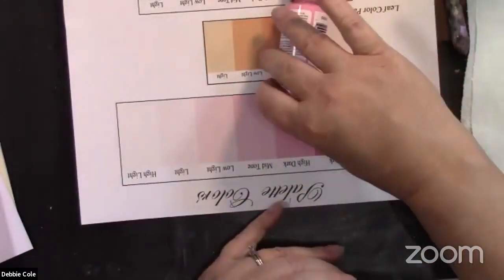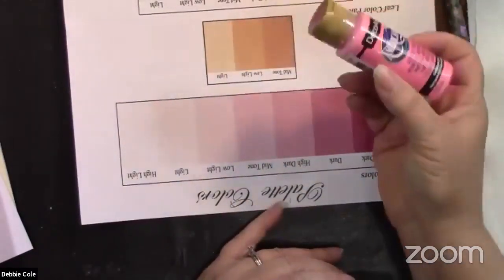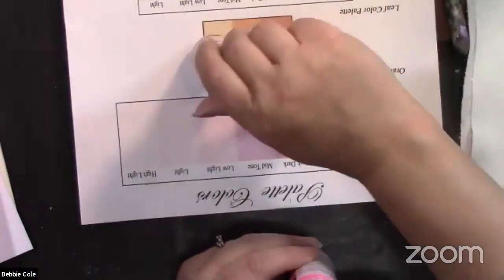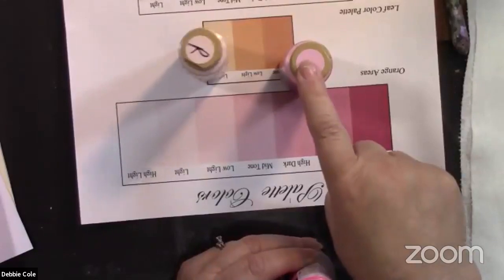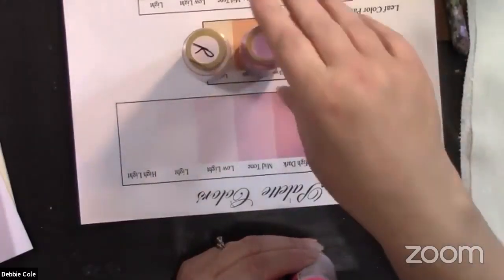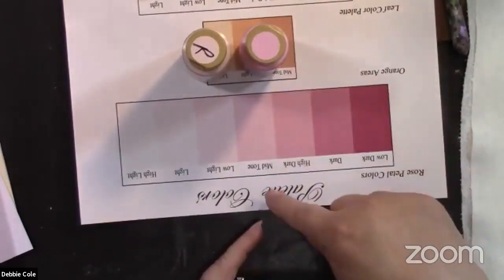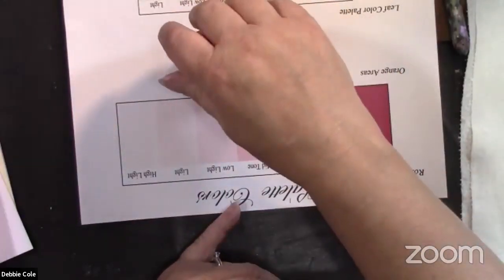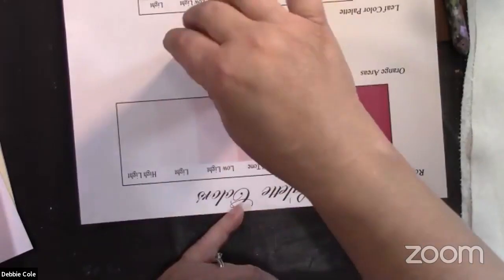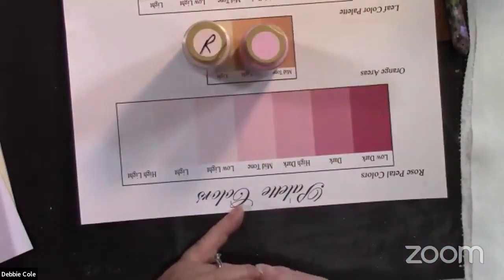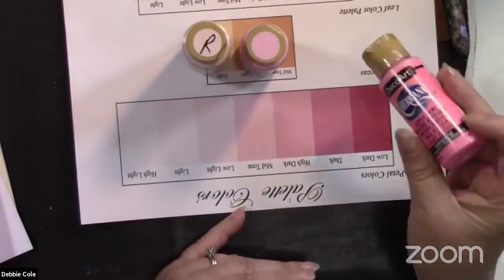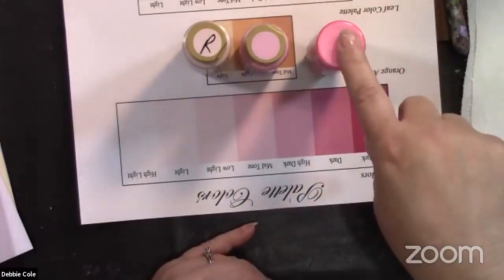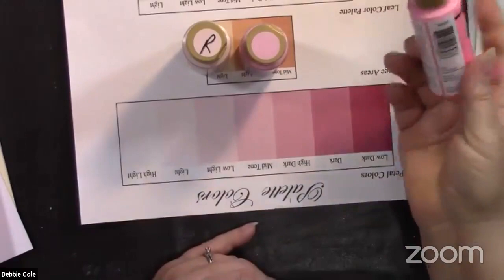I also have, for my high dark, bubblegum pink. So my mid-tone is poodle skirt pink. My first highlight color, or the low light, I'm going to make a mixture of these two, and then my light will just simply be the pink chiffon. I think I'm going to be able to get away with shading. My first shade, or my high dark, will be bubblegum pink.